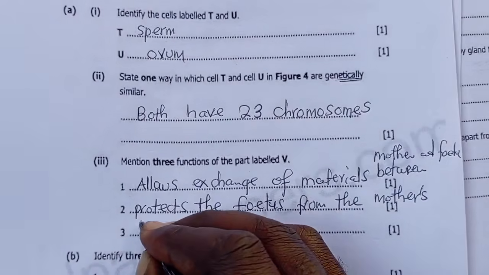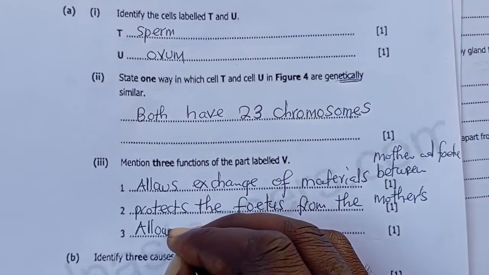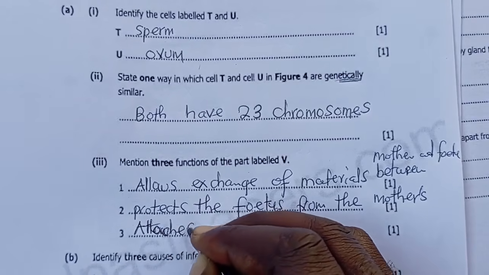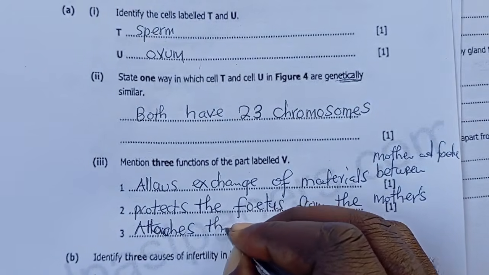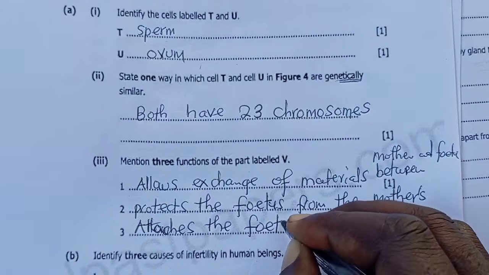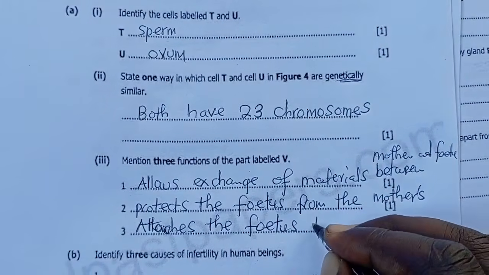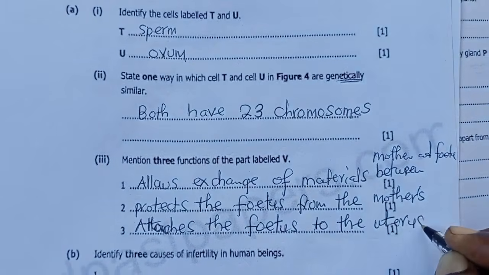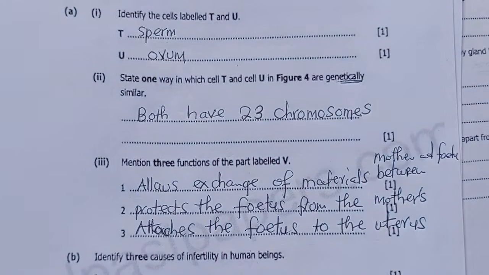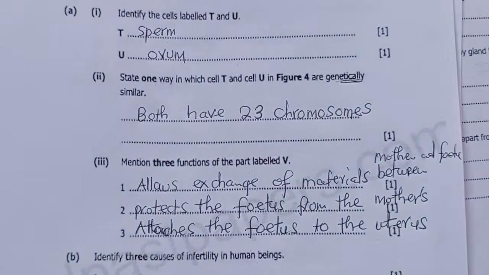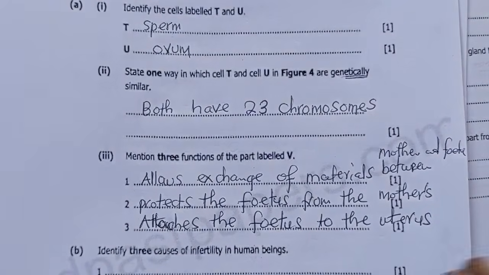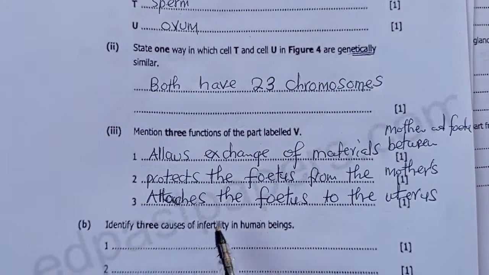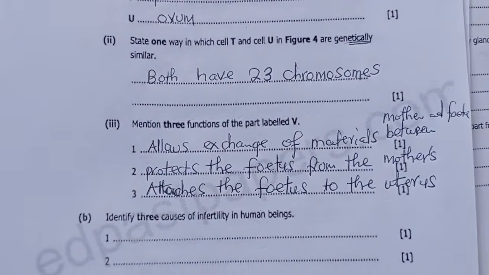The third one, you discover that it attaches the fetus to the uterus. So I guess you are able to understand all these things. When you study through all these topics, you discover that these are simple topics and simple things that you need to know. They are telling us to identify 3 causes of infertility in human beings.